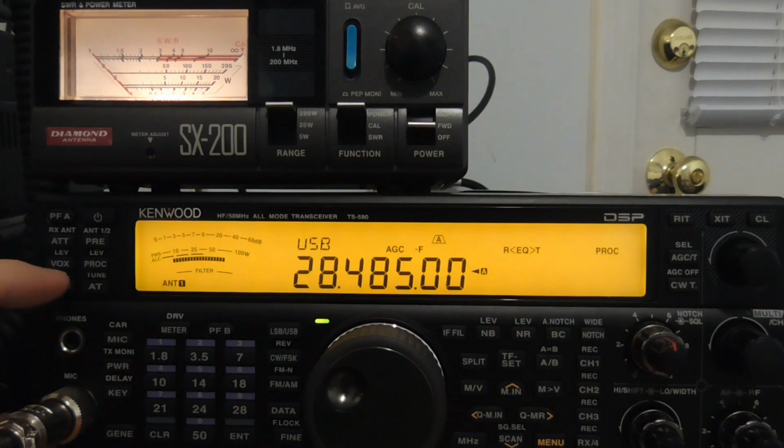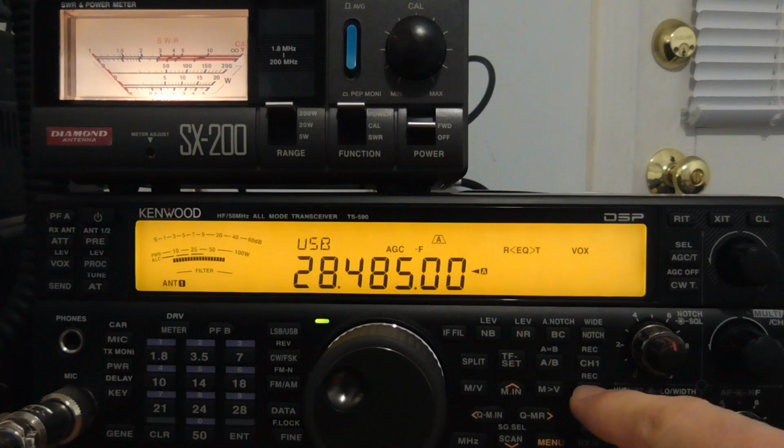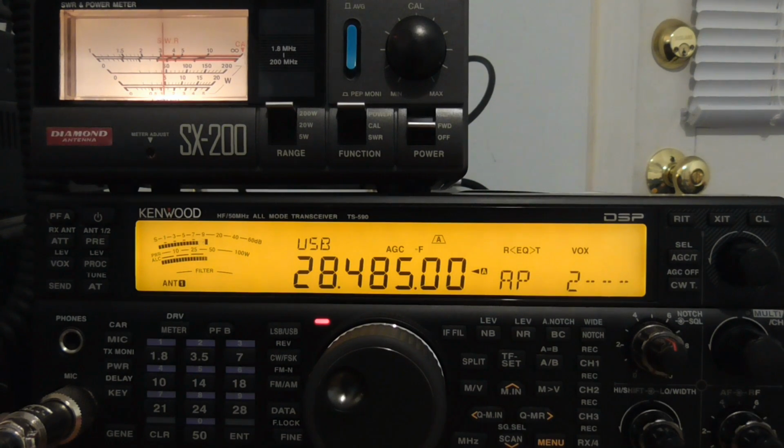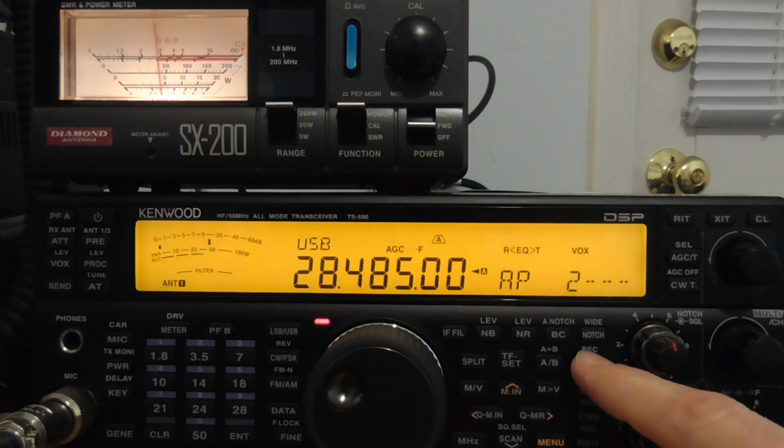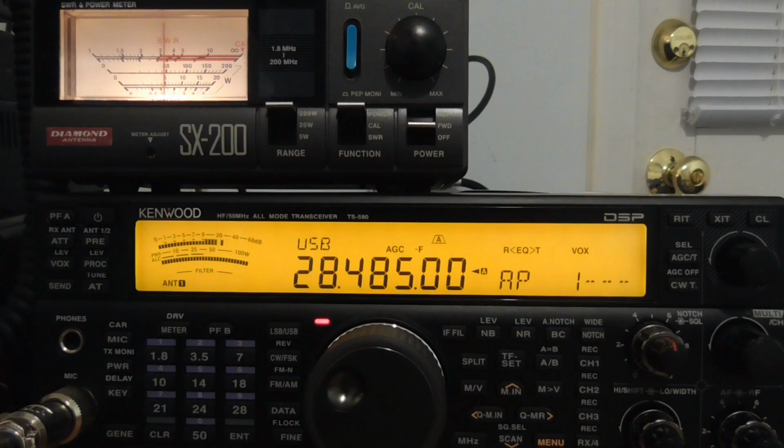Now I'll turn on Vox. With the processor off first, lower one. Alright, November 9, Mike X-Ray India, testing 12345 54321 and 9MXI. And the higher one. November 9, Mike X-Ray India, testing 12345 54321 and 9MXI, test 1-2.